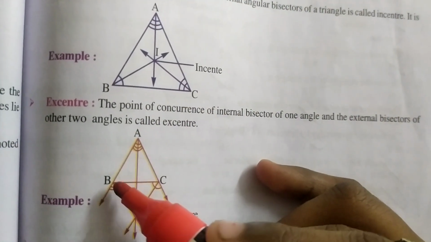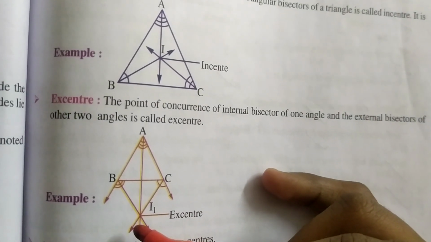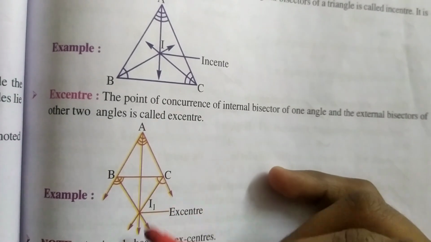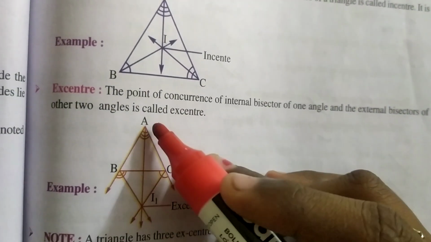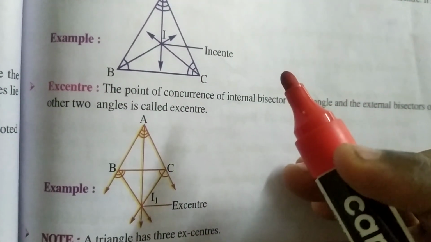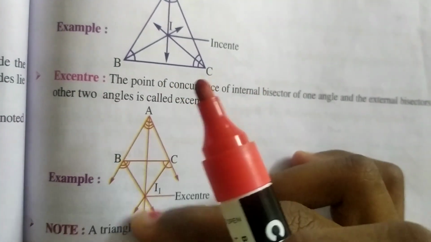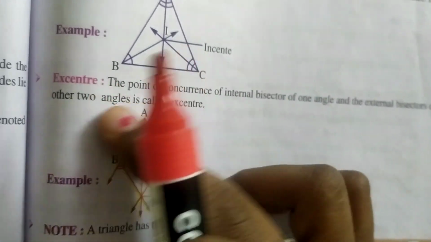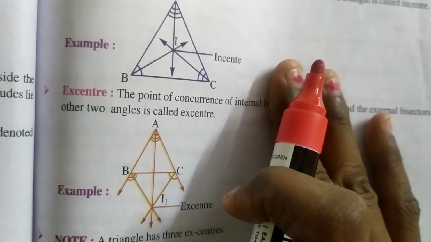In this triangle, we have drawn two angular bisectors on the outside for the outside angles and one internal bisector, right? The intersection of these two external bisectors and one internal bisector is called the excentre. A triangle has three excentres because we can draw them like this, and like this. So for a triangle there are three excentres.